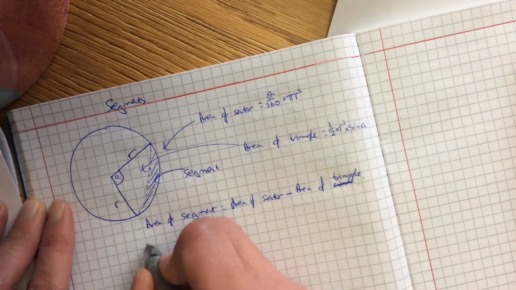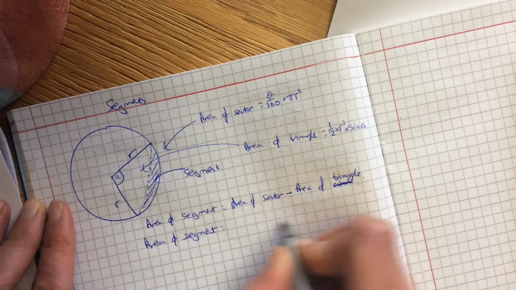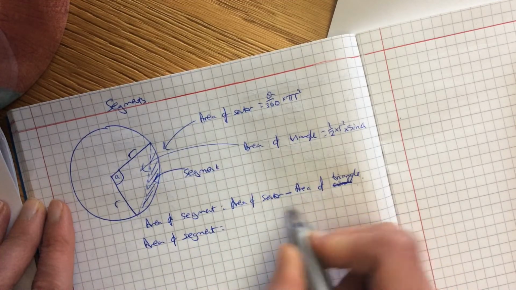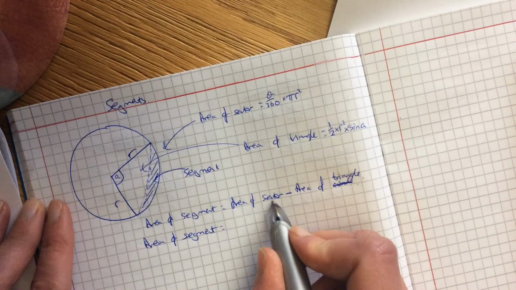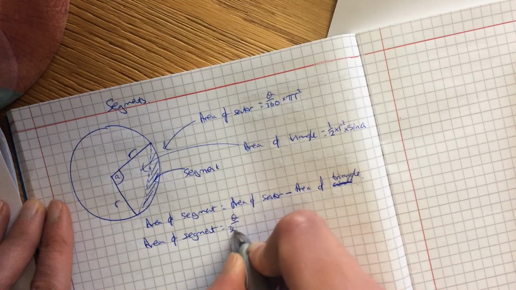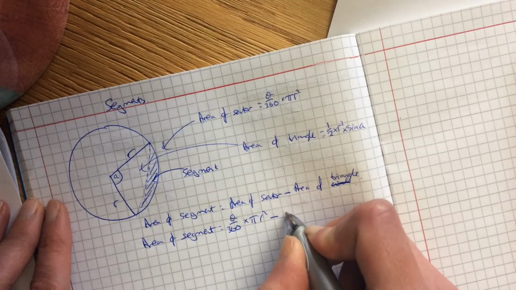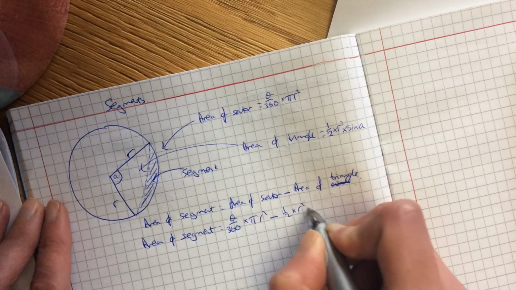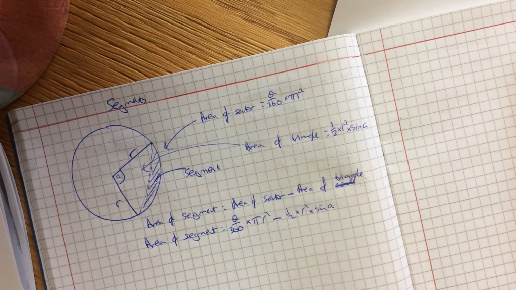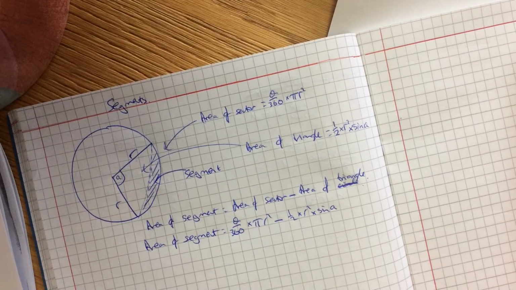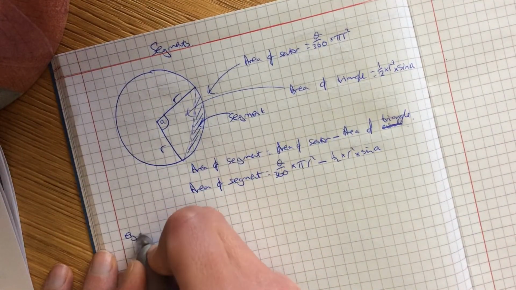Okay, so the area of a segment, now I would never remember it like this. I always remember it as a sector, take away the triangle. But let's put it together. Area of the sector is the angle out of 360 times pi r squared. Take away the triangle, which is a half r squared times sine a. So that's quite a tricky wee one in there for you to remember, okay? I am going to do two examples with you.